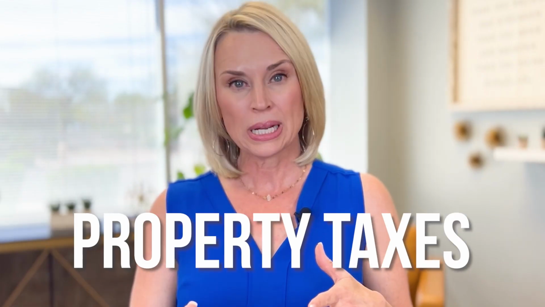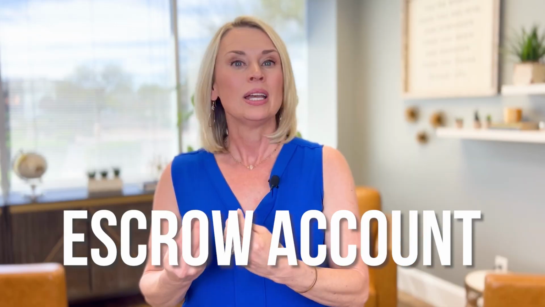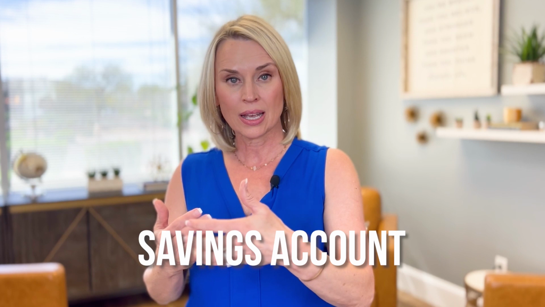The other way the term escrow is used in the mortgage lending process is for property taxes and homeowners insurance. If a lender is collecting for those two items as part of your payment, they're going to deposit those monies into an escrow account, and that escrow account is like a little savings account. So every month as you pay your payment, the portion of your payment allocated towards property taxes and homeowners insurance is deposited into that escrow account, and it grows over time. And when property taxes and homeowners insurance come due, the lender pays those out of your escrow account to the appropriate parties on your behalf.